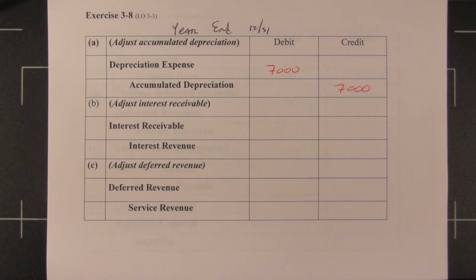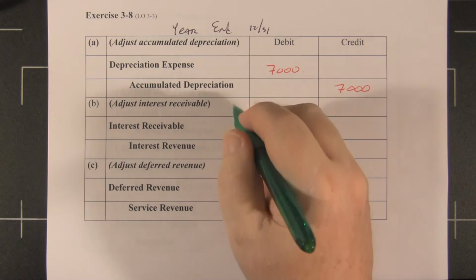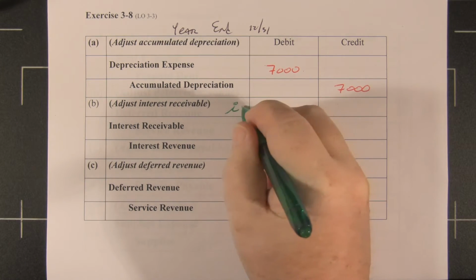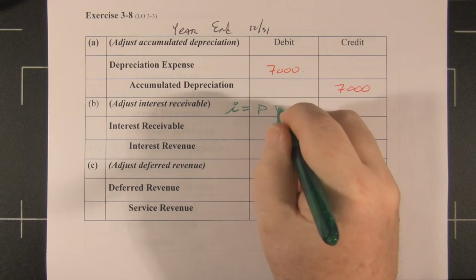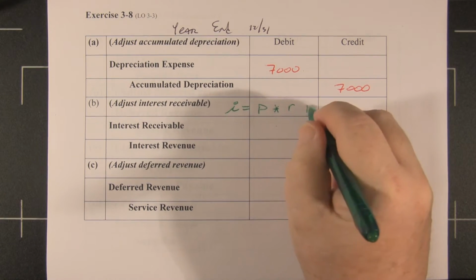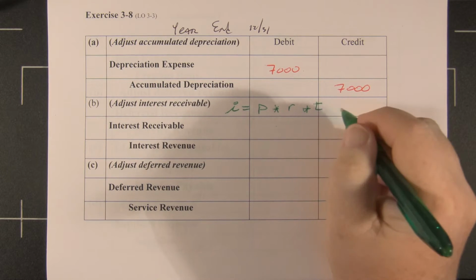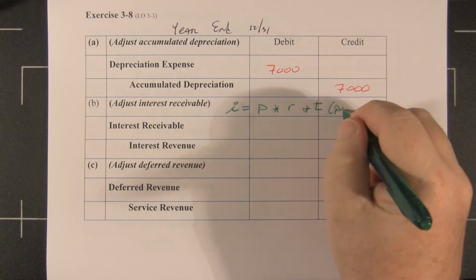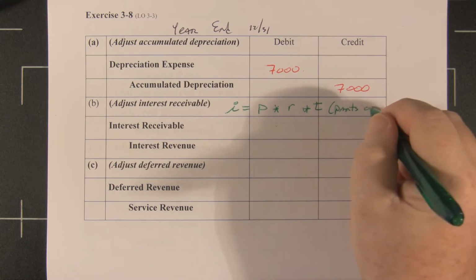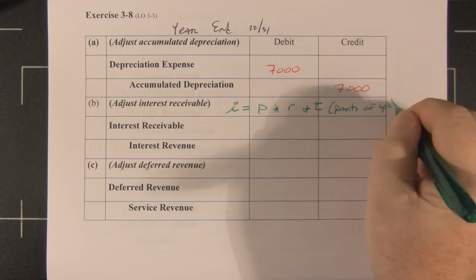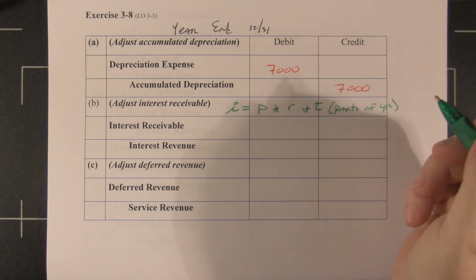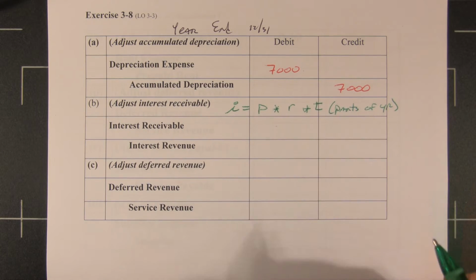Principal and interest at 7% are due in 1 year. Well, remember the interest formula is interest is equal to principal times the rate times the time, and the time is always in parts of a year. So we have to figure out this guy's interest.